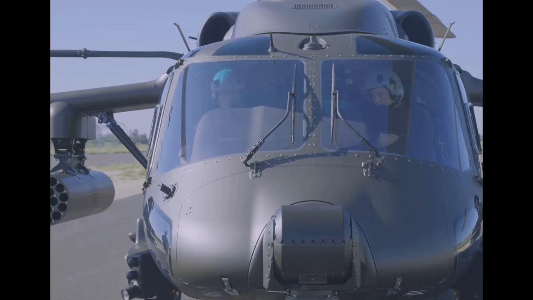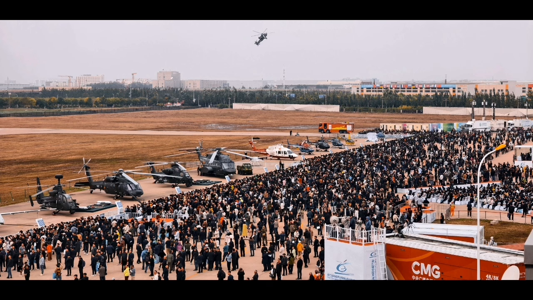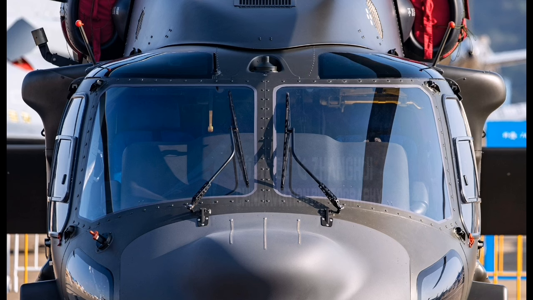The mission set for the Z-20J is distinct, focusing on anti-submarine warfare, for which it would be equipped with sonobuoy launchers, a dipping sonar, and lightweight torpedoes, anti-surface warfare surveillance and targeting, search and rescue, and vertical replenishment.